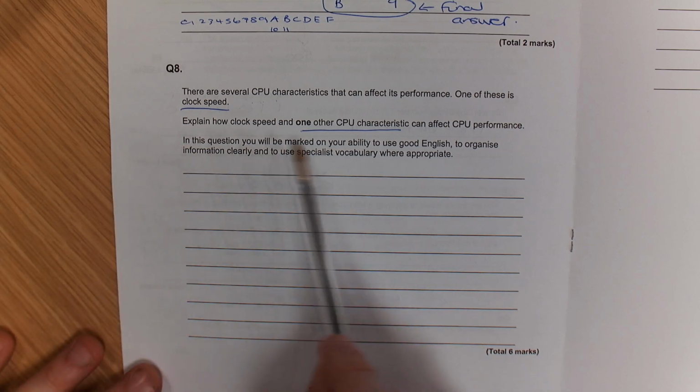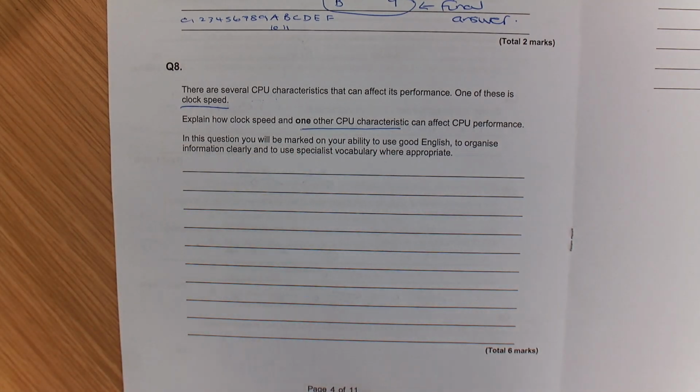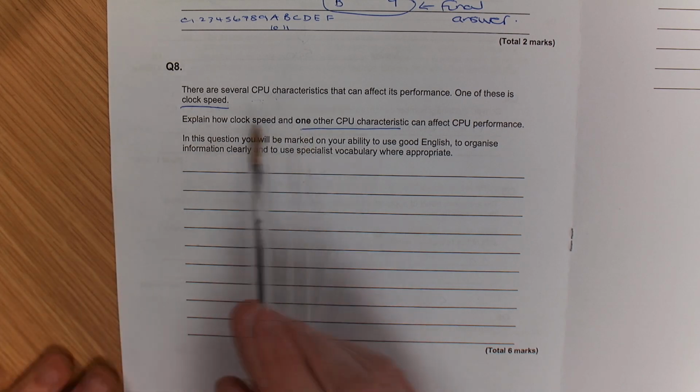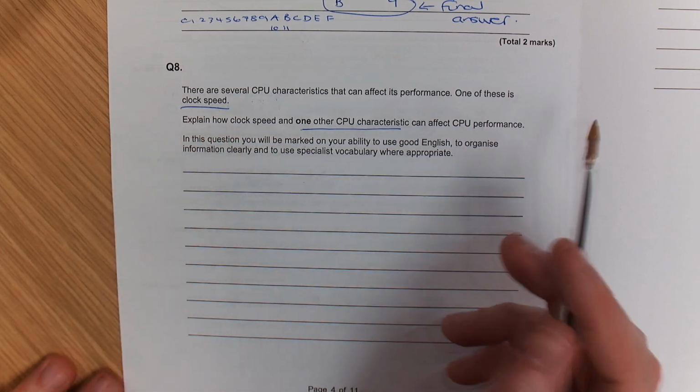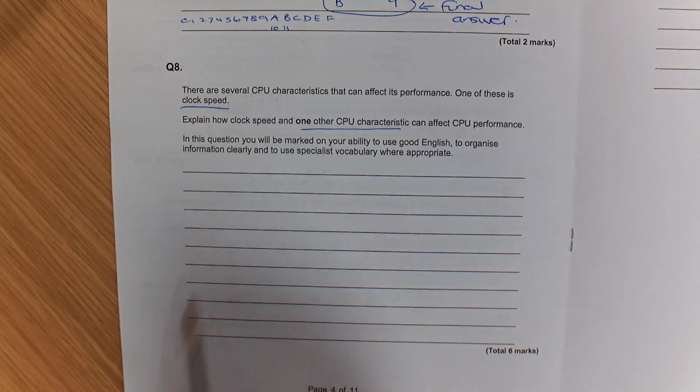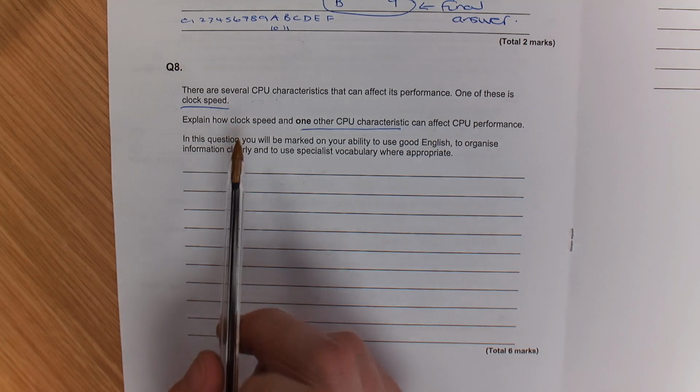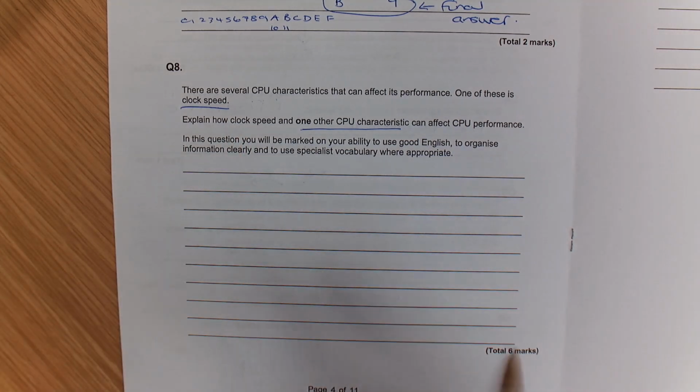In this question, you'll be marked on your English and to organize information. Isn't it supposed to be about both of them? Yeah, it does say how clock speed and, sorry, yeah, one of these is called explain. But what I'm saying is some people will only go and talk about clock speed, but not talk about how they link together.